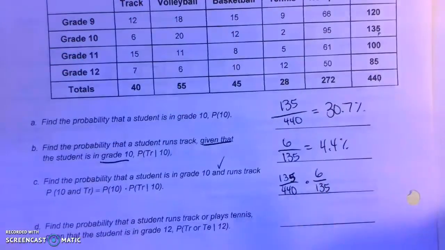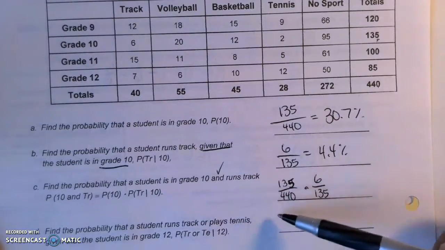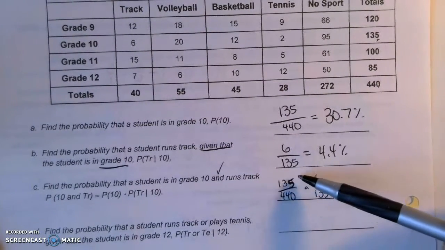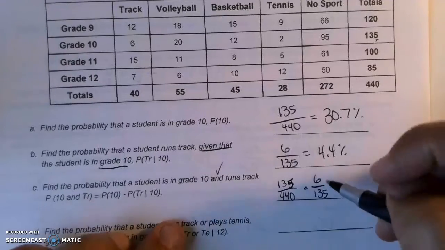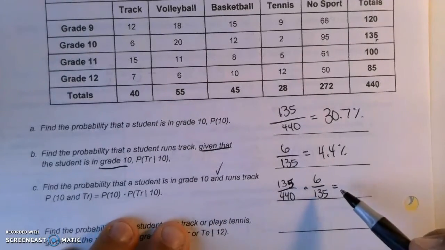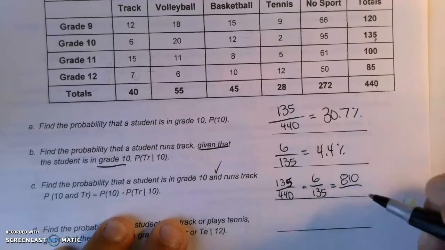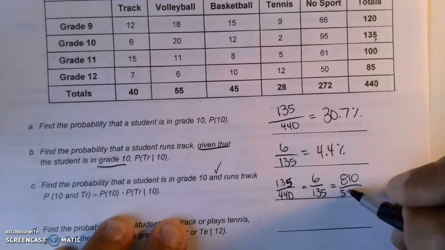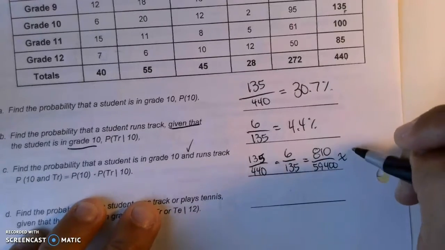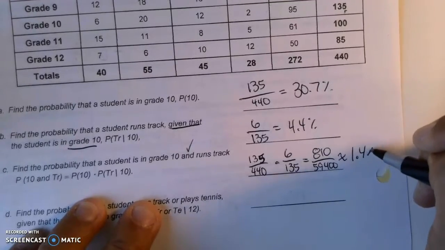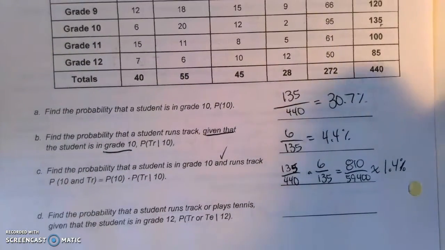And with these dependent results, we are going to be multiplying. So first you've got to pick a 10th grader, and then from the 10th graders, you've got to pick a 10th grader who's doing track. That's top times top is 810, and the bottom is 59,400. So the approximate chance of this occurring, that you pick a sophomore who is doing track, is about 1% out of the whole entire school.